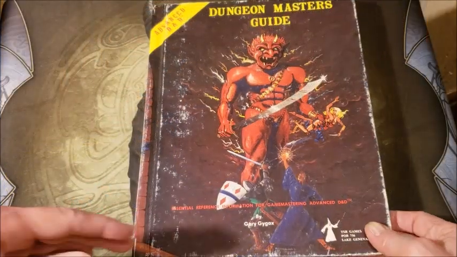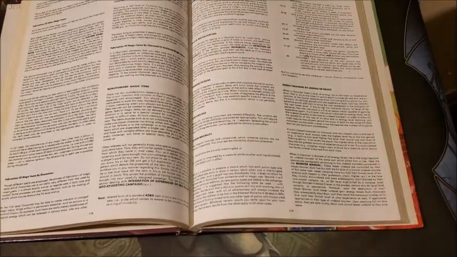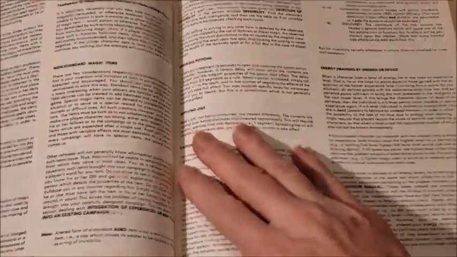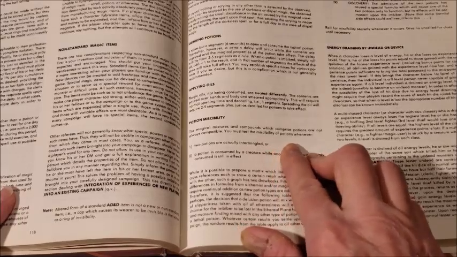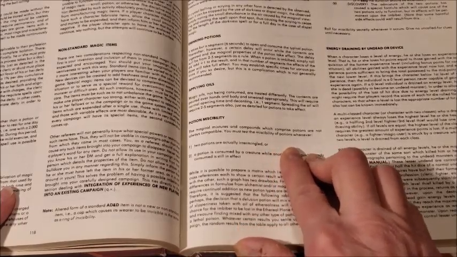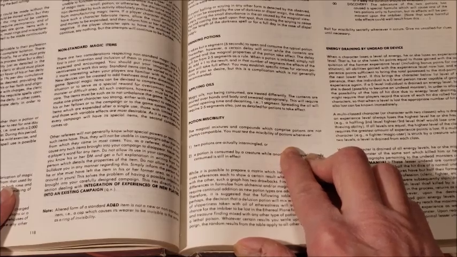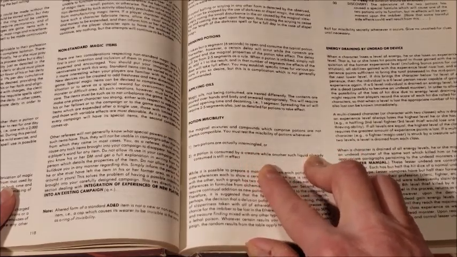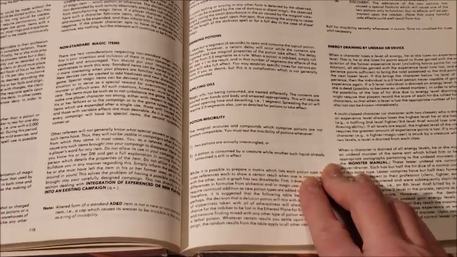Today on page 121. Jumping into the DMG for this, we're going to page 119, the Potion Miscibility table. This is kind of a neat little thing. It's almost kind of a lost thing in D&D a little bit. But basically, the magical mixtures of compounds which comprise potions are not always compatible. You must test the miscibility of potions, how mixable they are, whenever two potions are intermingled or a potion is consumed by a creature while another such liquid already consumed is still in effect.